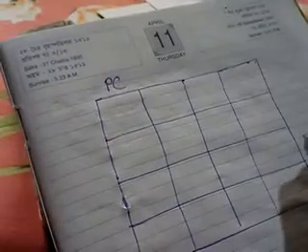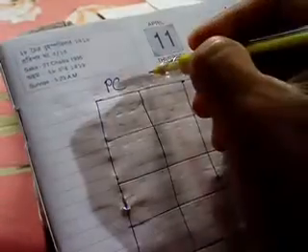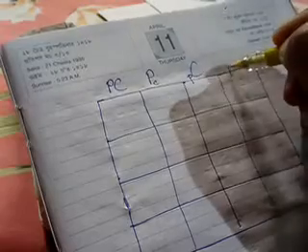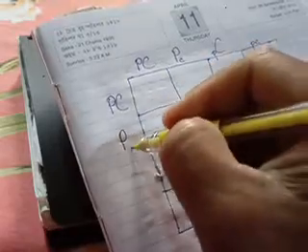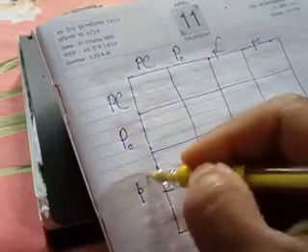So we have four different types of gametes: capital P capital C, capital P small c, small p capital C, and small p small c. Correct? So again here also we have the same types.